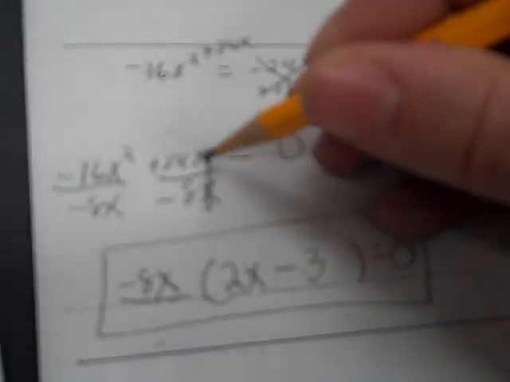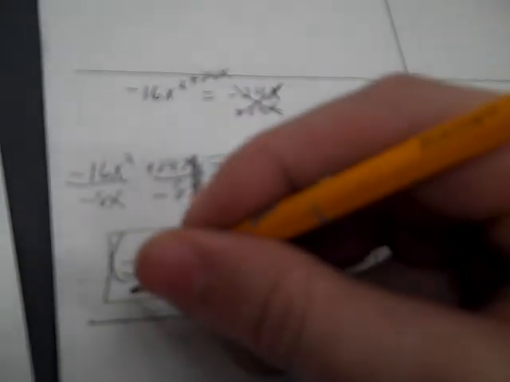So negative 16 divided by negative 8 is 2. And then, again, x second, I have it right here, is always x. 24 divided by negative 8 is negative 3. So if I got a negative, I'm going to write subtract 3. And then these can cancel out. Okay, now I can do my F1, F2.